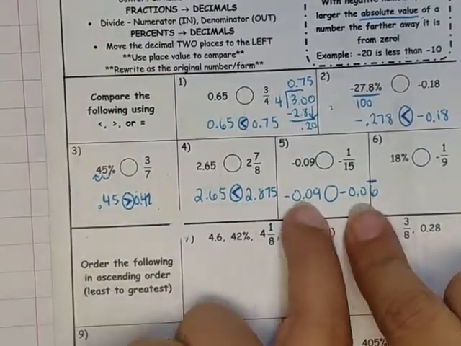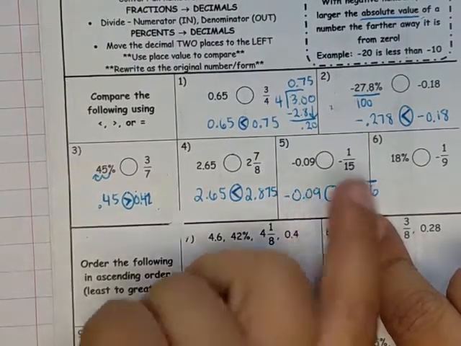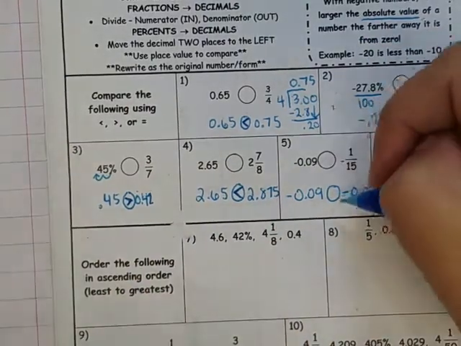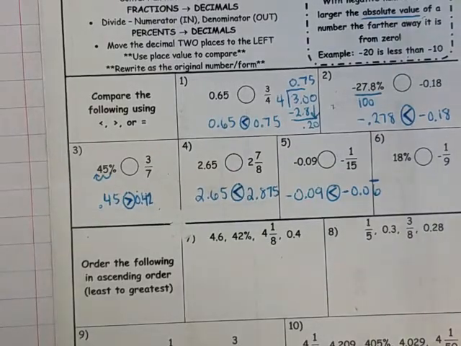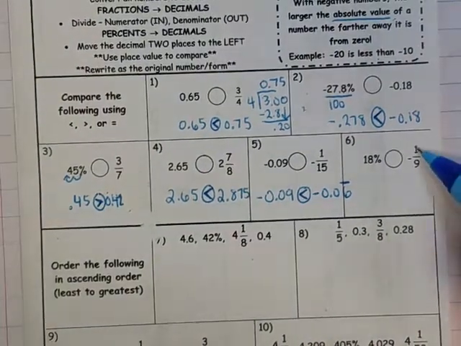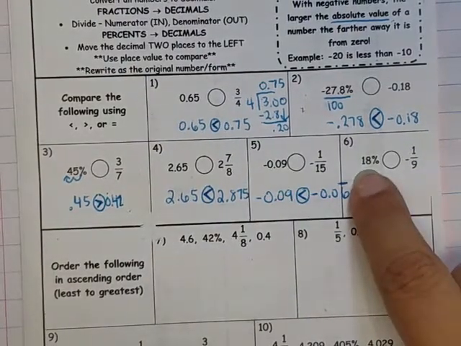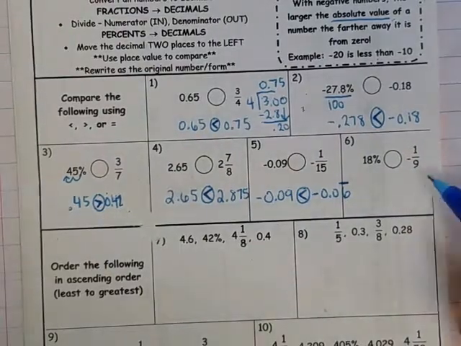And I already know that negative 0.09, since that's a bigger negative value, is going to be a smaller number. So therefore, this one's bigger. All right, and then let's look here. I already know that this one's going to be smaller because it's a negative, and negatives are always smaller than positives. But we can go ahead and change this to a decimal.